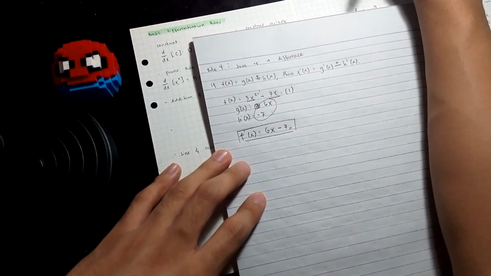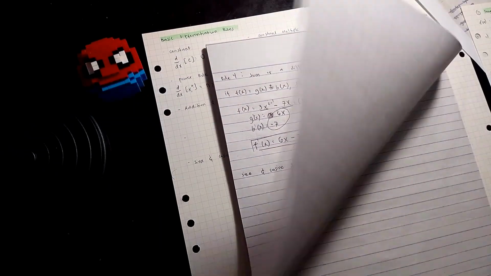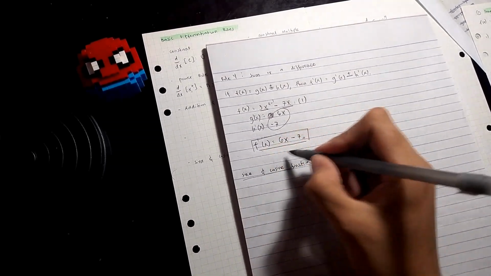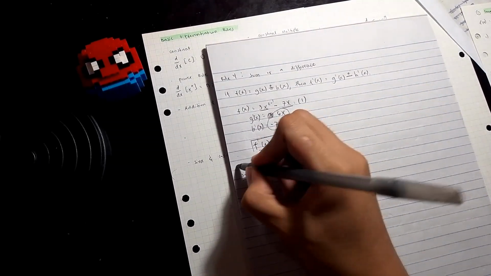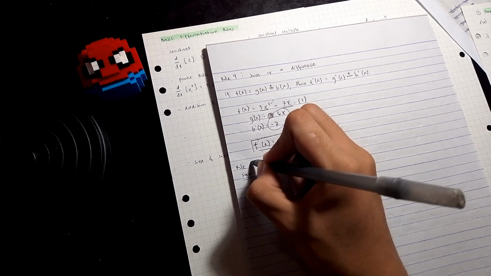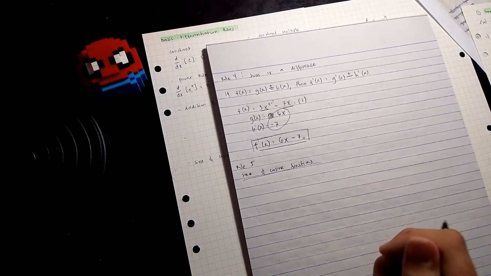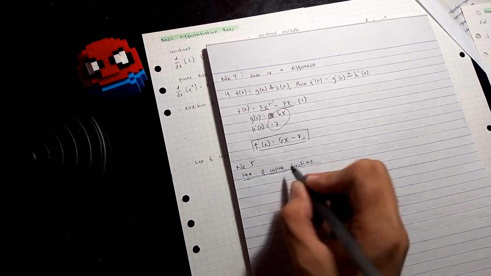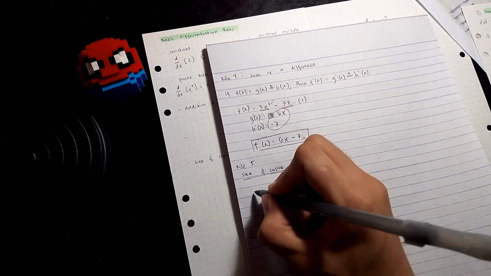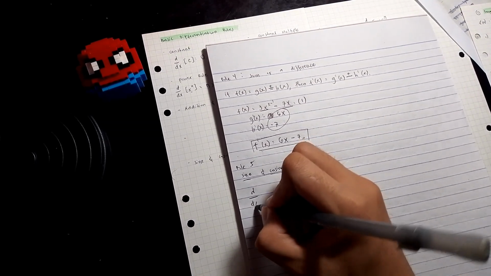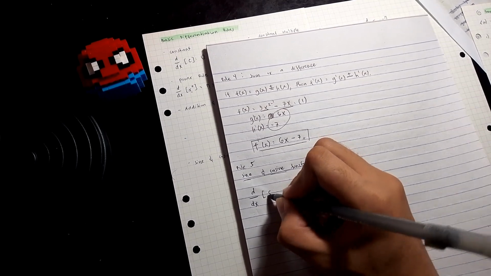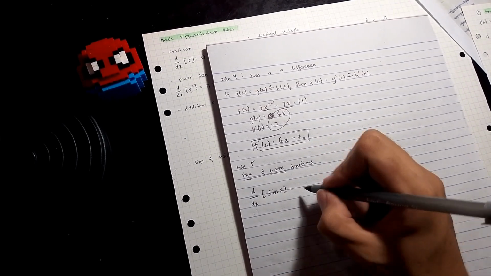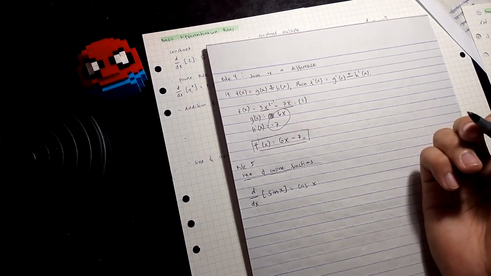Let's have another example. Now, let's do the sine and cosine functions in the basic differentiation rules. Rule number 5. Whenever we deal with sine and cosine, there is something we need to keep in mind. The derivative of sine x is always cosine x.